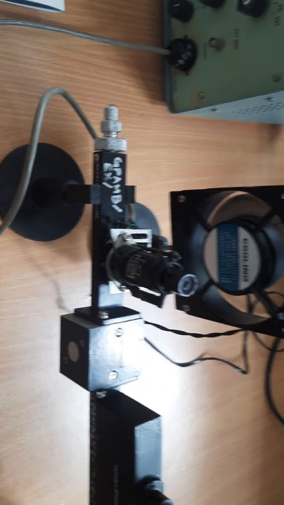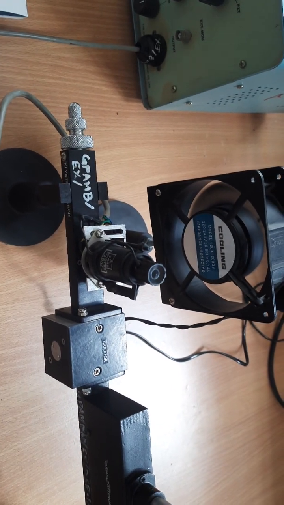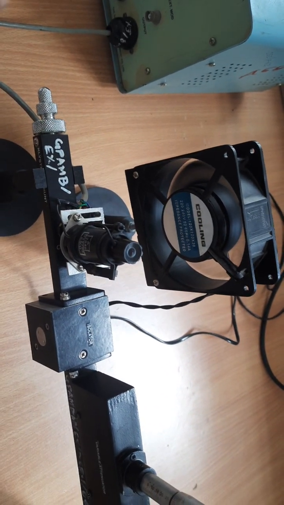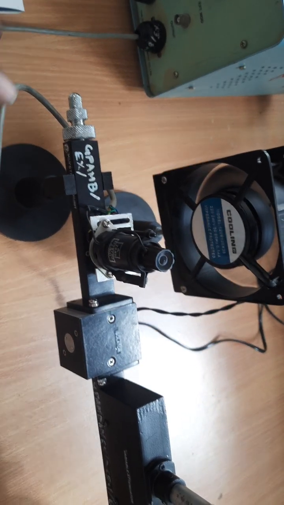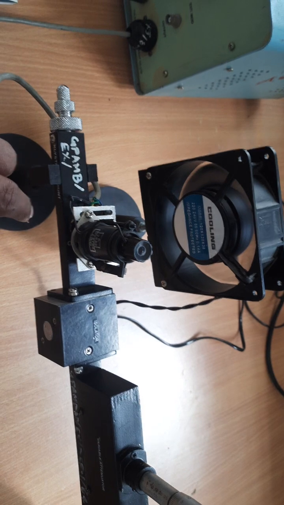During generation of microwave frequency, excessive heat is generated. This heat is harmful for the klystron, so we are using a cooling fan here to cool down the klystron.